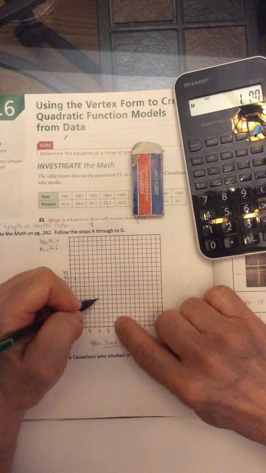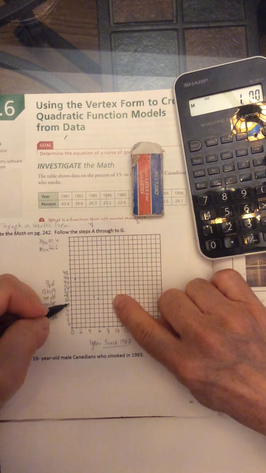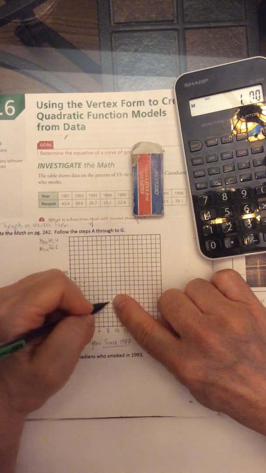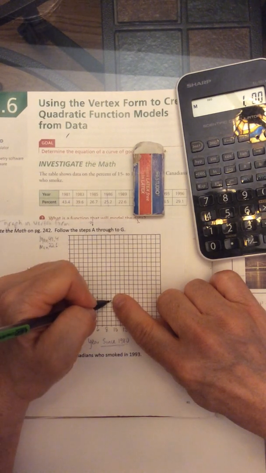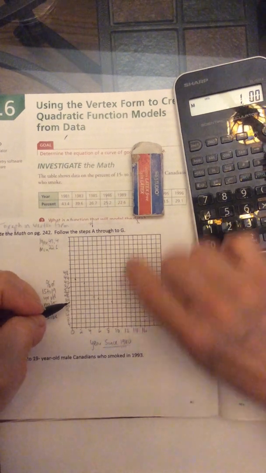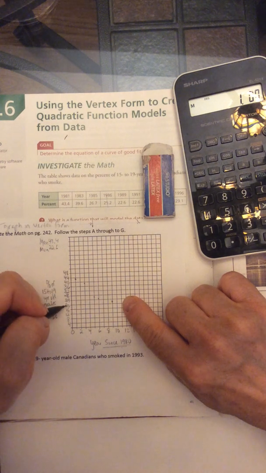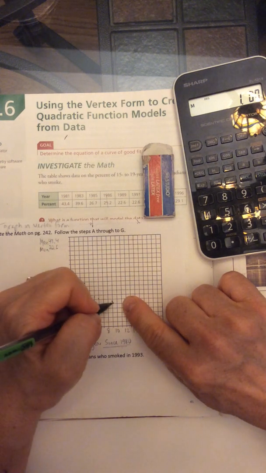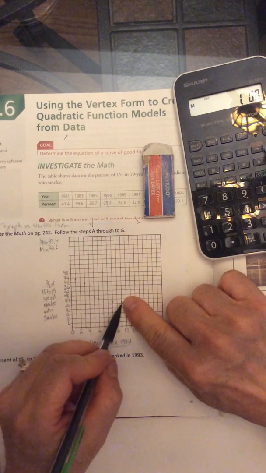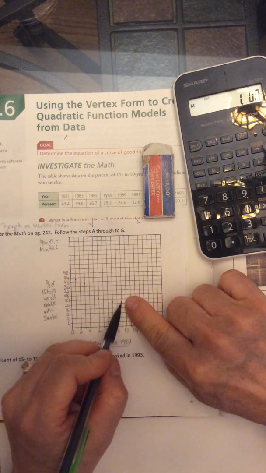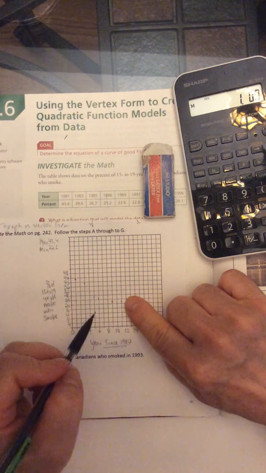1986, there's a bit of a gap there, so 86, 22.6, and 1991 and 22.6. Those are identical. Okay, now 2 points do not make a flat vertex, right? So the vertex has to be a little bit lower than 22.6 when we draw our curve of good fit.